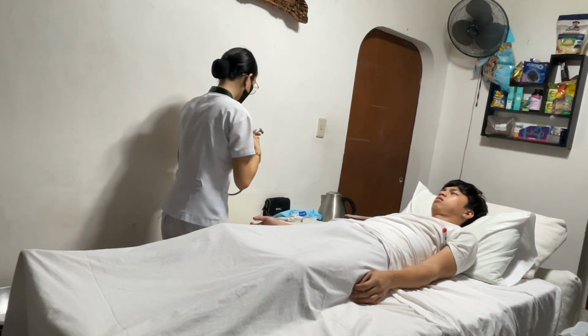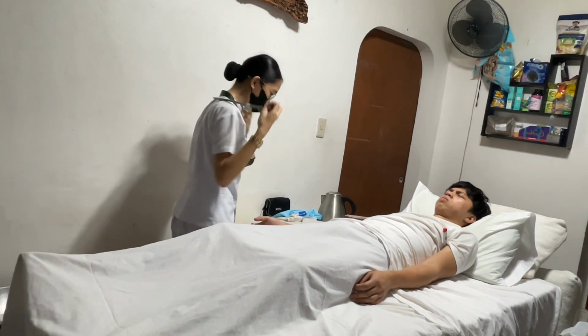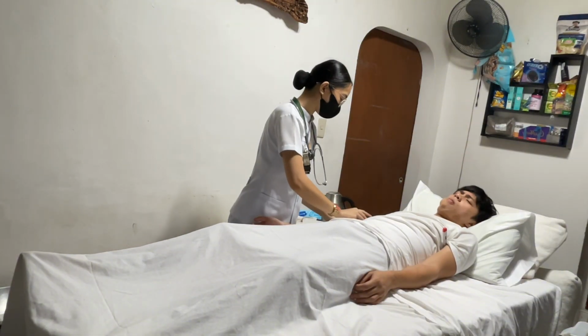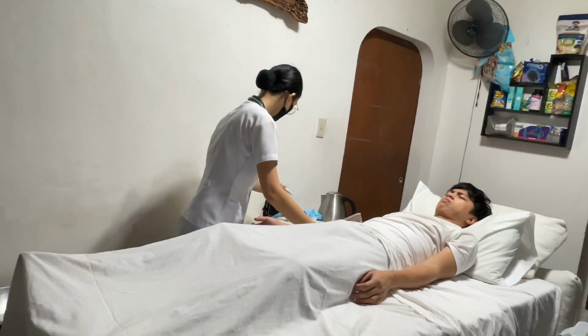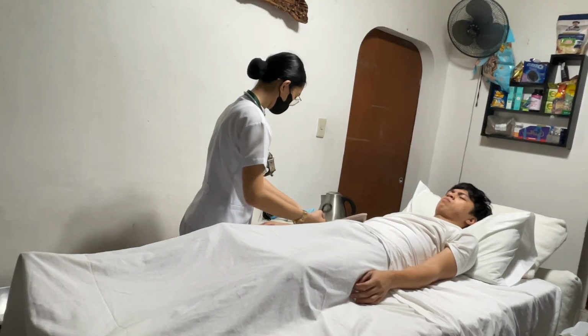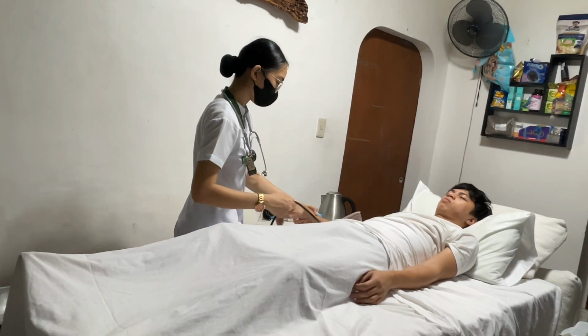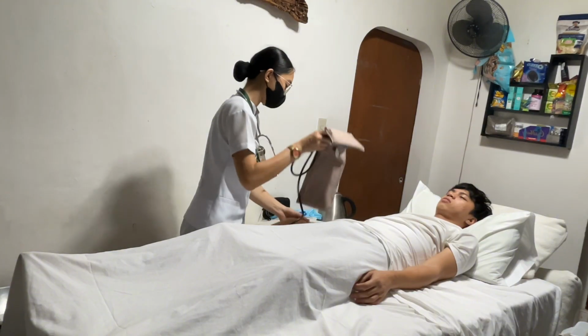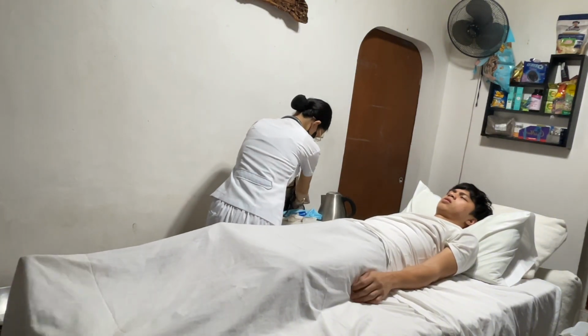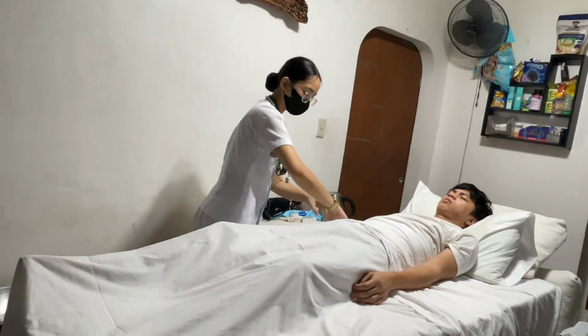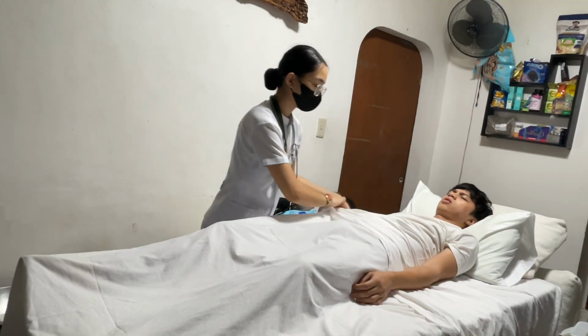After that, let's assemble and prepare the equipment needed po. Then, explain the procedure clearly and ask the client if okay lang po bang gawin natin yung procedure sa kanya. Then, after that, describe po natin kung anong mafe-feel niya kapag nilagay natin siya para hindi siya mabigla sa mafe-feel niya po pag in-apply na natin yung compress.